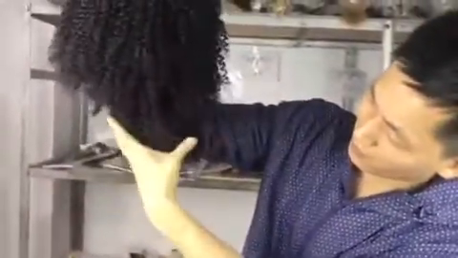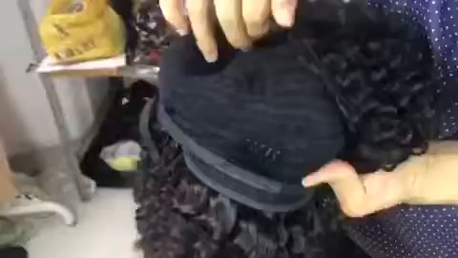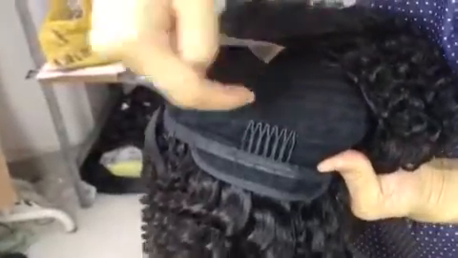I just said why this part is longer, because when we sew the hair, you see the track. You see all this track. When we sew it, it just comes down, and longer will be longer. It just comes down. You see this track, it just comes down longer.